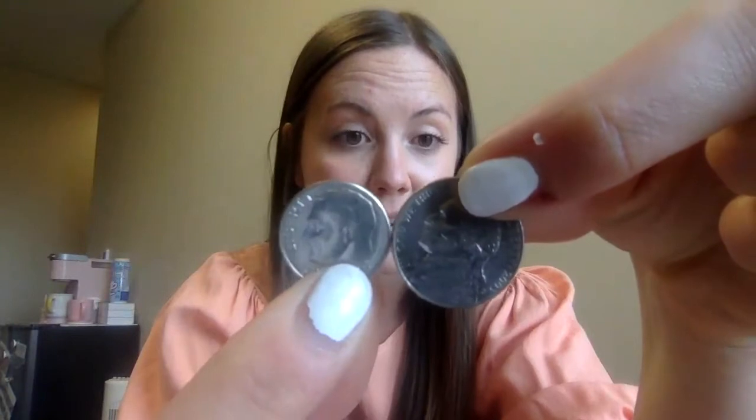If you notice, I want to show you something. The nickel is bigger than our dime, but our dime is worth 10 cents. So it's worth more. The value of my coin, how much it is worth, is bigger than my nickel, even though my nickel is bigger in size. One dime is 10 cents. Can everyone say one dime is 10 cents? One dime is 10 cents.